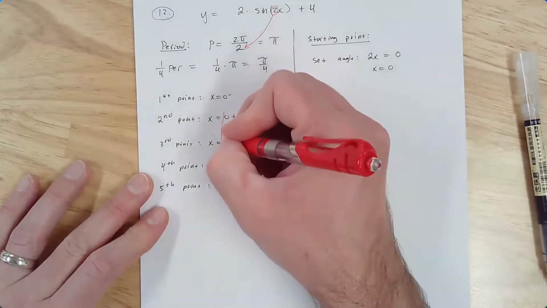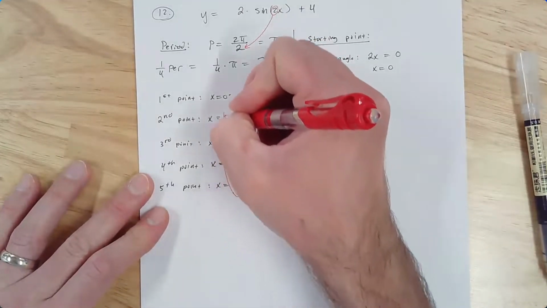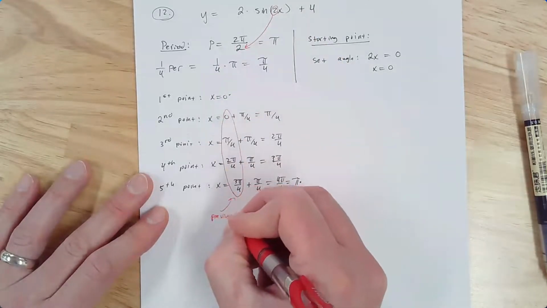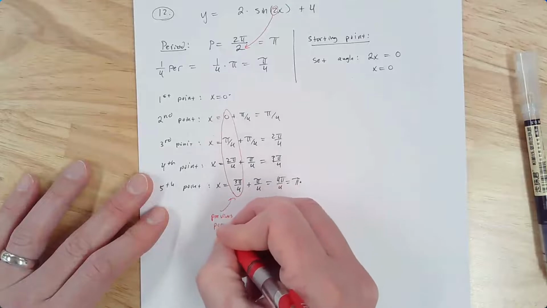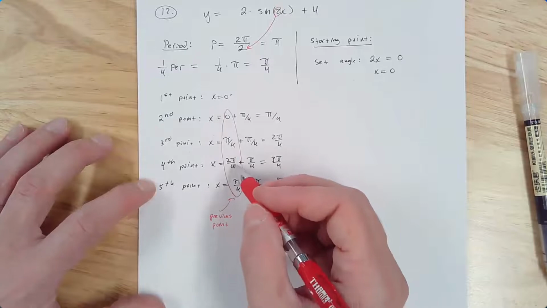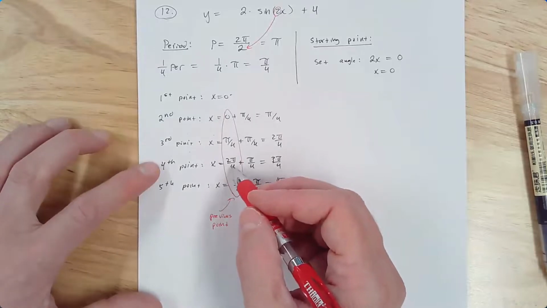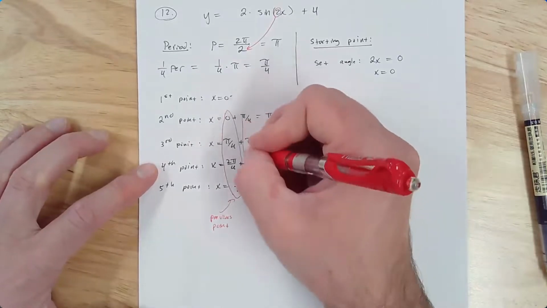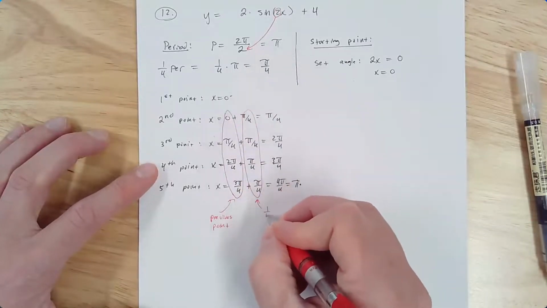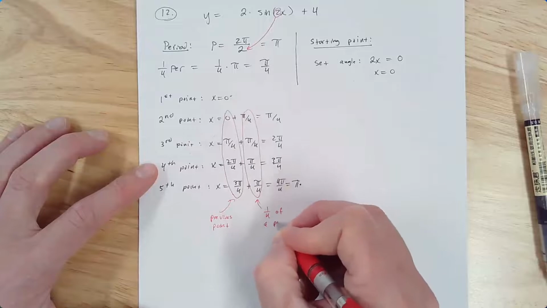Each of these points here, each of those are the previous points, right? 3 pi over 4 is the fourth point, and we're finding the fifth point. 2 pi over 4 is the third point, and we're finding the fourth point. And all these things here are the 1/4 of a period.